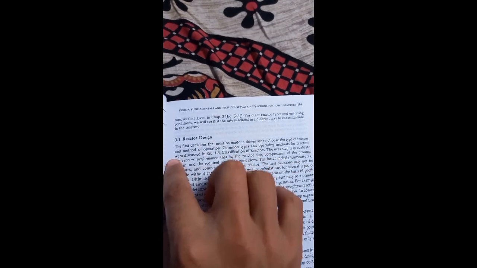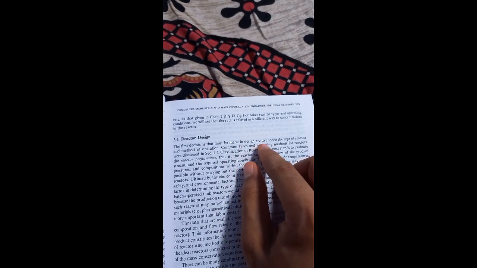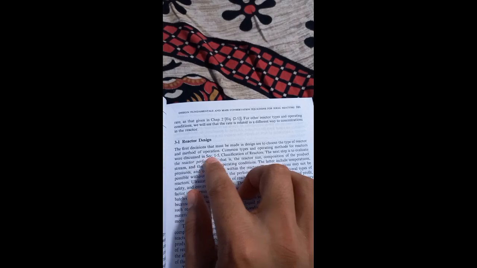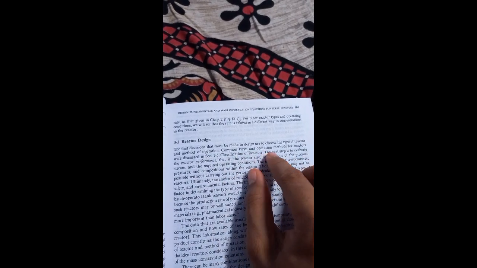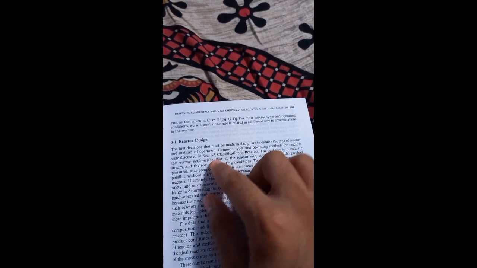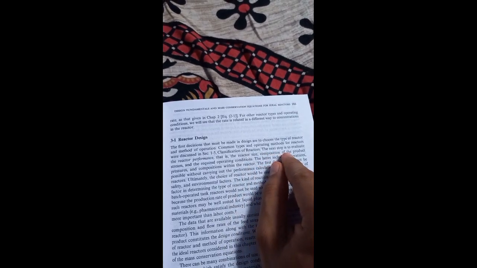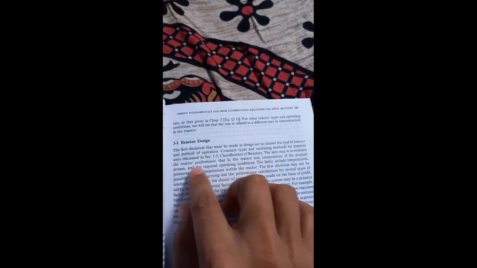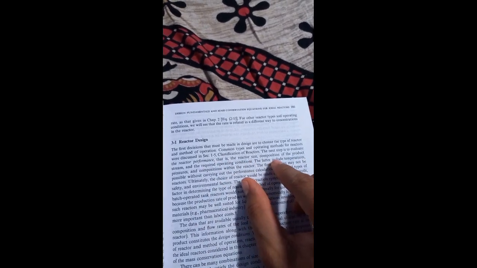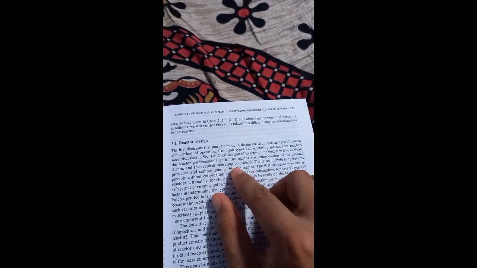3.1 Reactor design. The first decision that must be made in design is to choose the type of reactor and method of operation. Common types and operating methods for reactors were discussed in section 1.5, Classification of reactors. The next step is to evaluate the reactor performance, that is, the reactor size, composition of the product stream, and the required operating conditions.